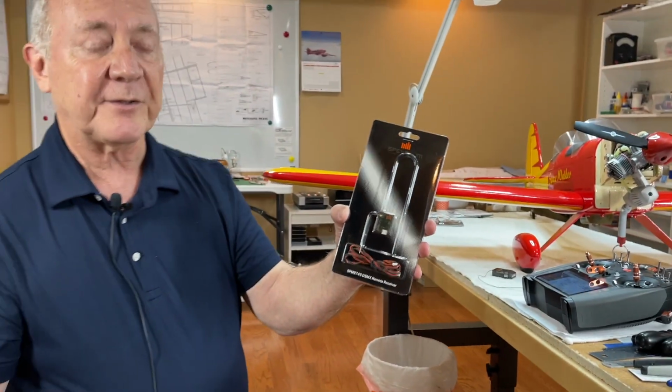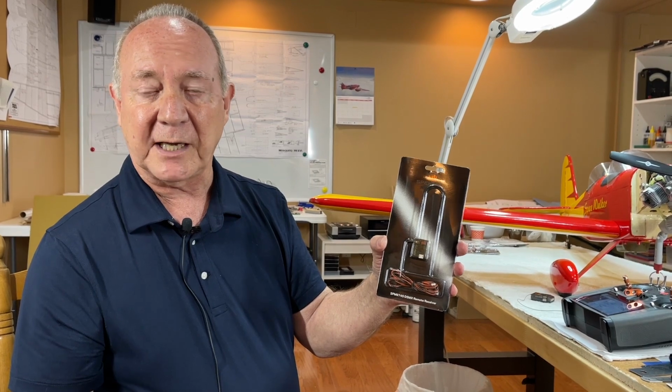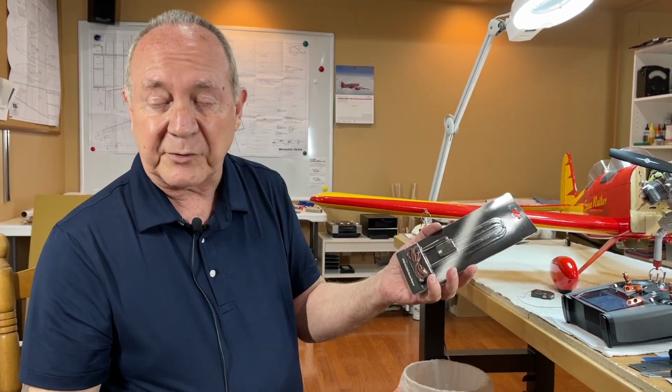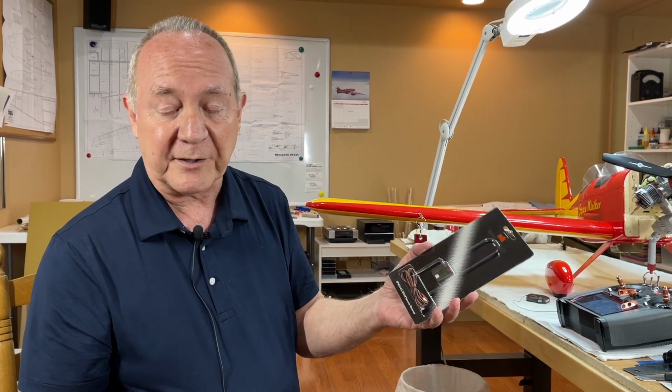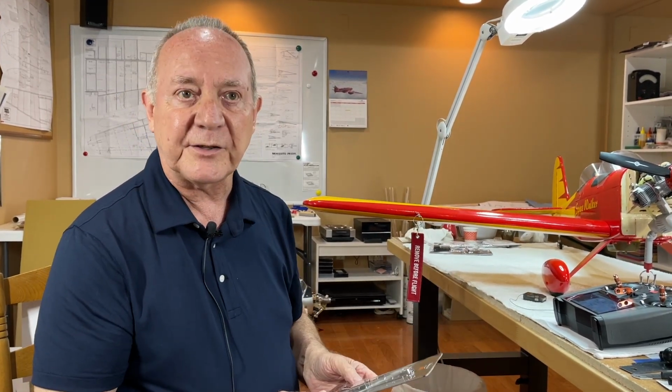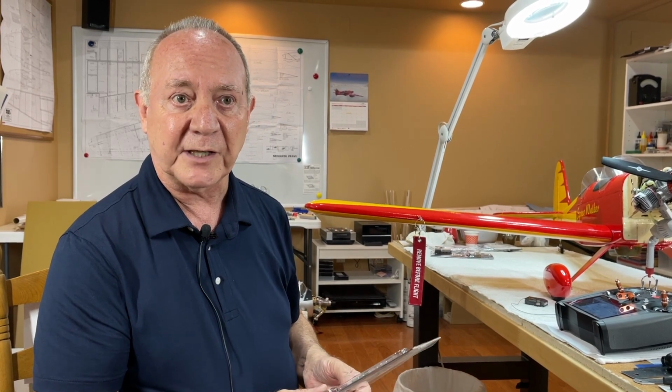So by replacing your existing remote or adding an additional remote like this, suddenly you have telemetry capability. So it's not difficult to do. Yes, it's an extra part you have to buy, but they're not super expensive. So it's very easy to upgrade and give yourself telemetry capability.